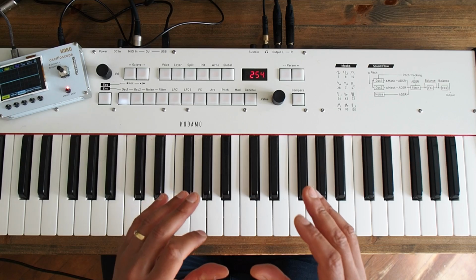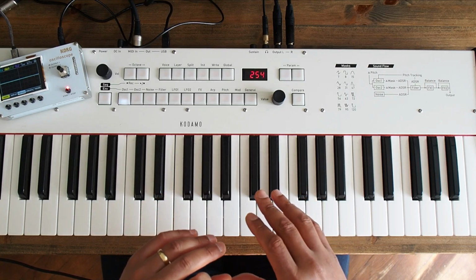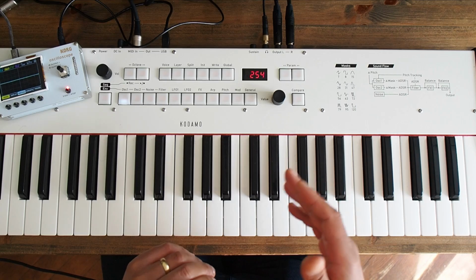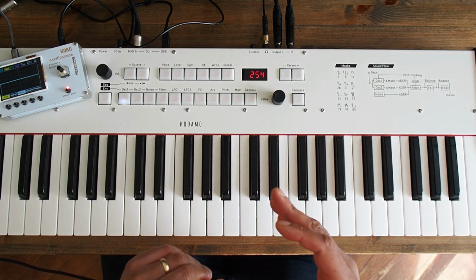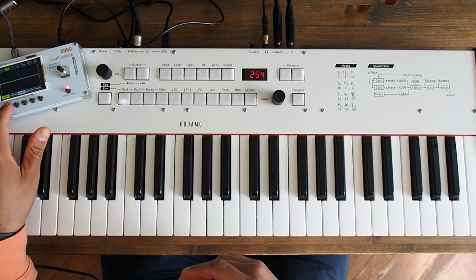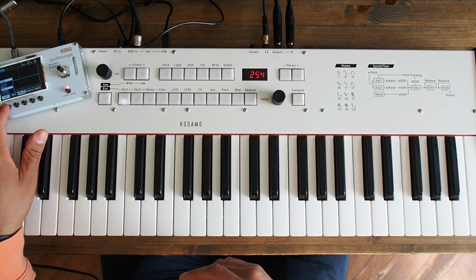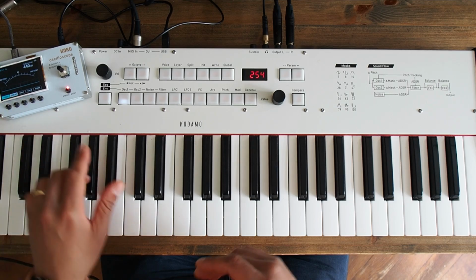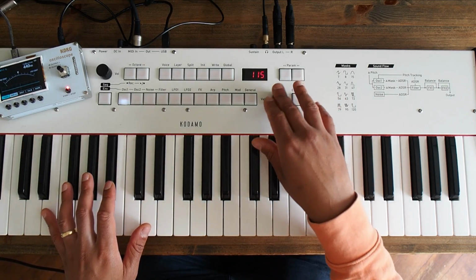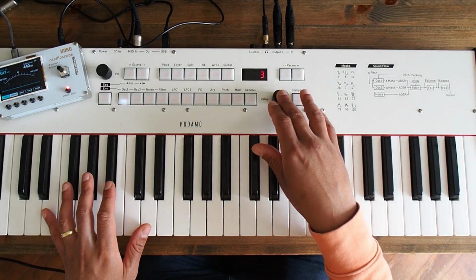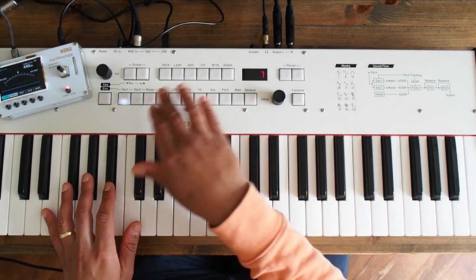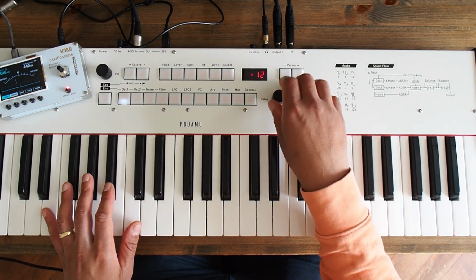I suppose I would like to understand more about the method of bitmasking, and I think I've mentioned this before, but let's just show it again. If I go to the tuner on the oscilloscope here, and let's go to this sawtooth wave, and let's play it at standard pitch.